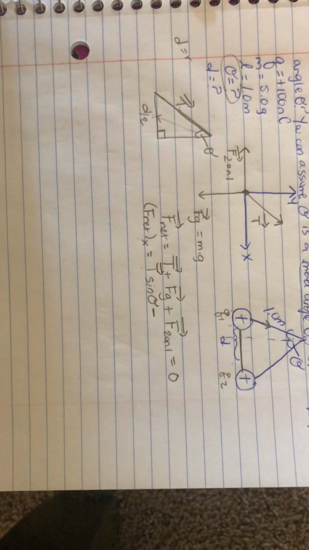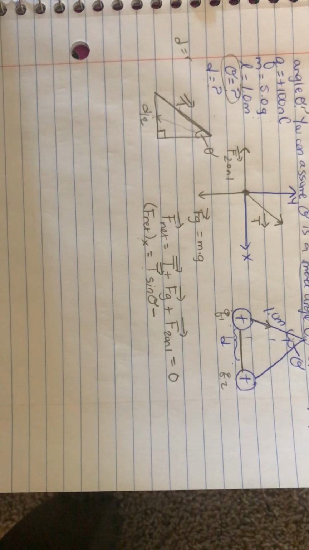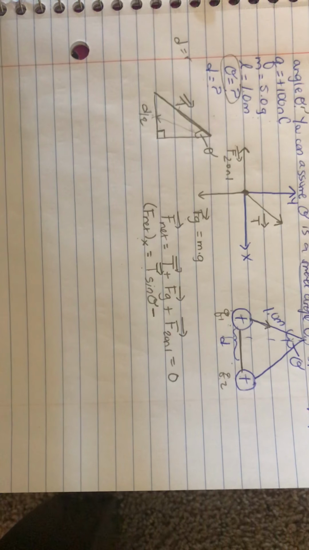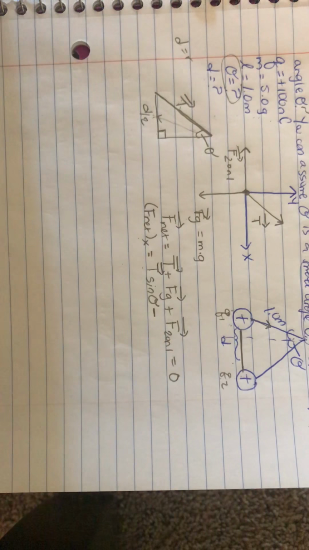So we have two 5.0 gram point charges on a 1.0 meter long thread, and they repel each other after being charged to positive 100 nanocoulombs. What is the angle theta? You can assume theta is a small angle.